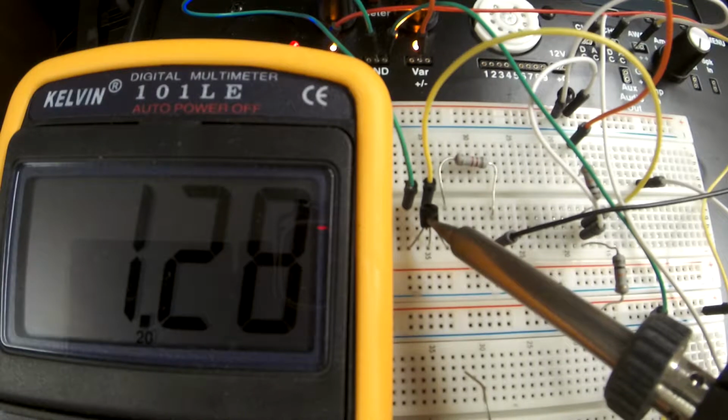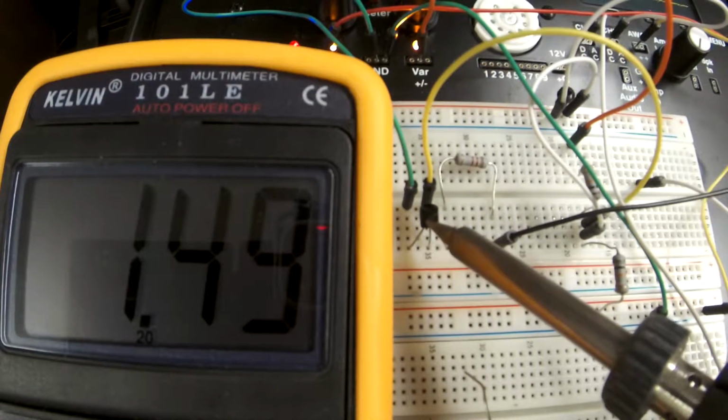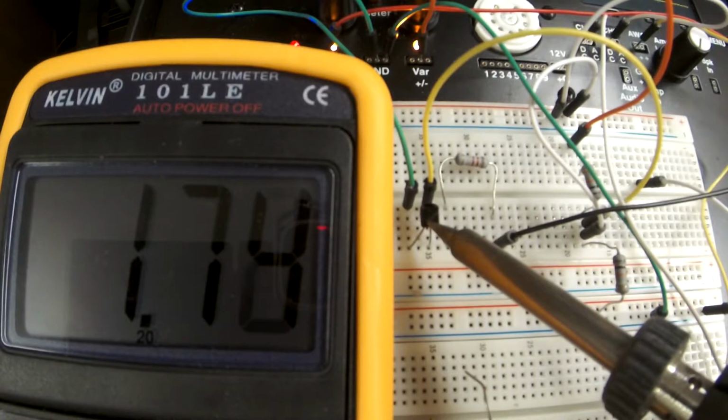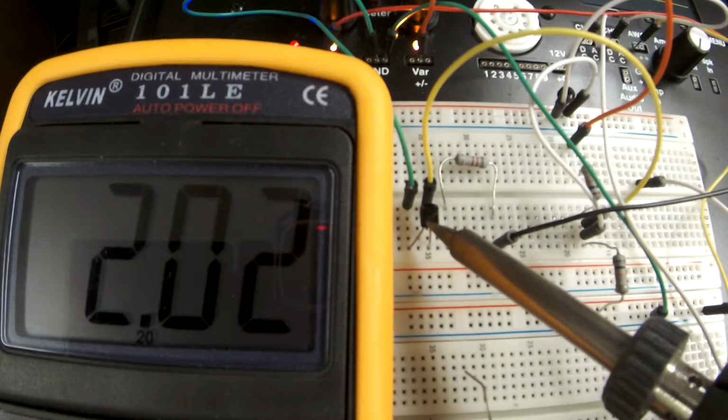And as it heats up, we'll see current starts to increase pretty drastically. And that is base voltage still staying stable. So that is just the heat added by the soldering iron causing that current flow to increase.